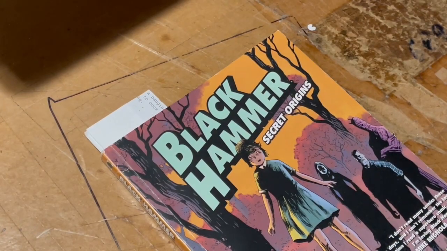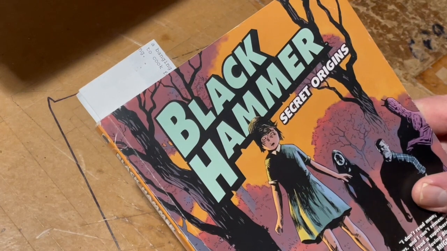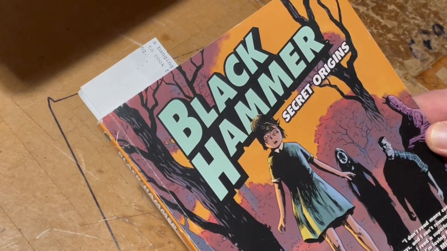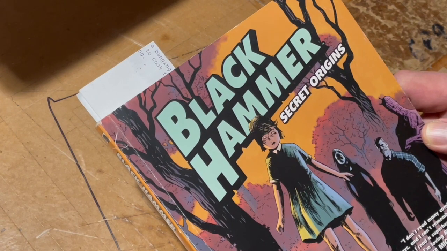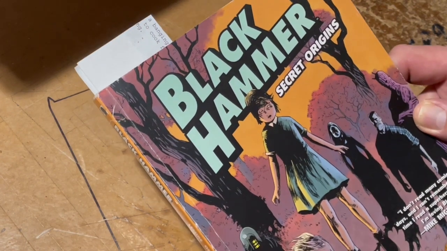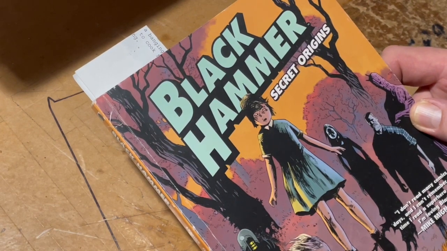All right, and then here is Black Hammer by Jeff Lemire. That is the story about old superheroes who, under disguise, reconvene at a barn somewhere, and they keep their past hidden from the public and try to live ordinary, normal lives.